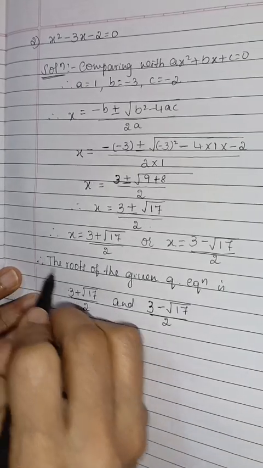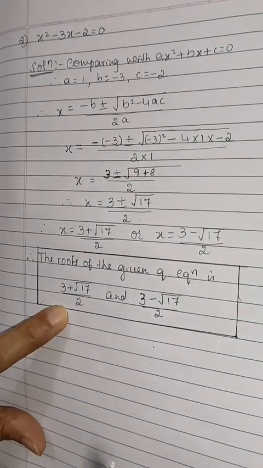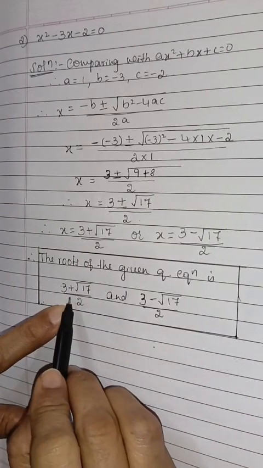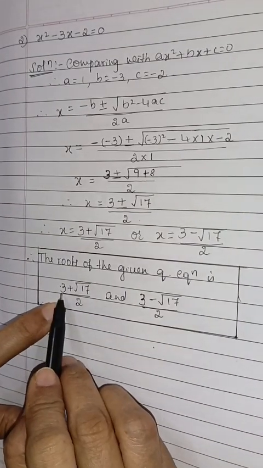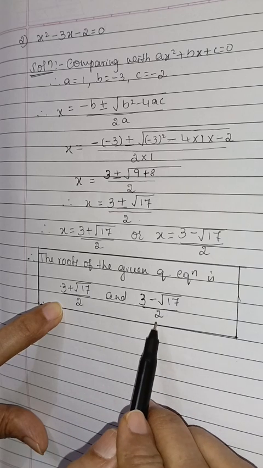These are the two roots. So these are the two roots of the given quadratic equation. One is 3 plus root 17 by 2 and another one is 3 minus root 17 by 2.